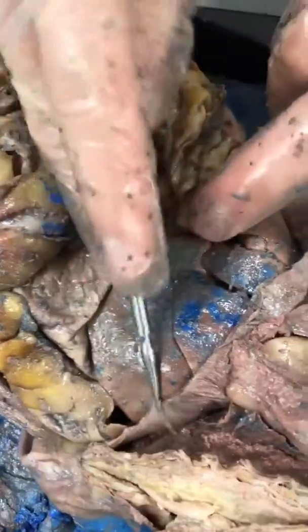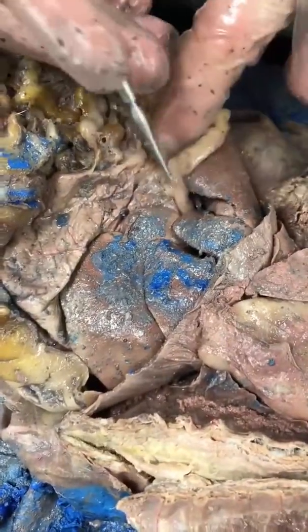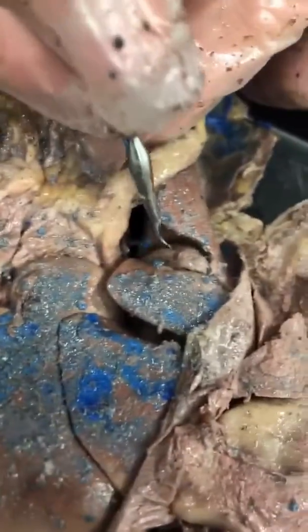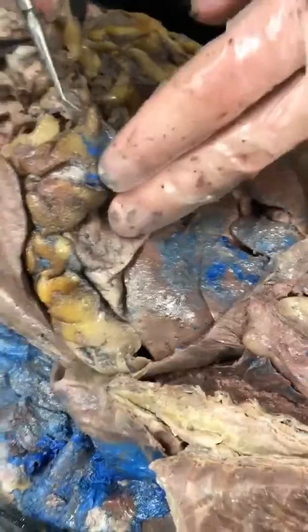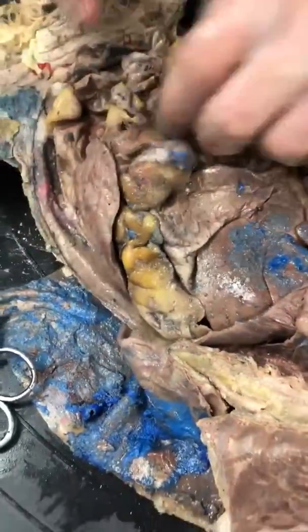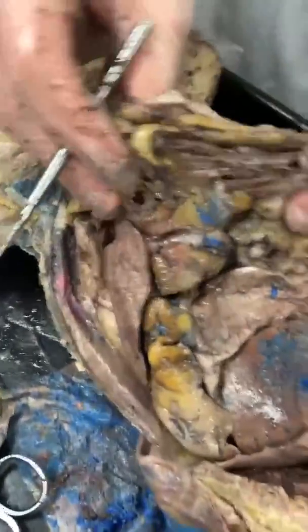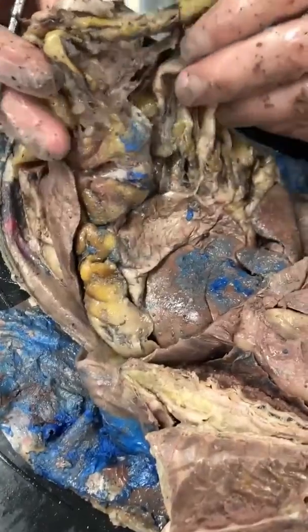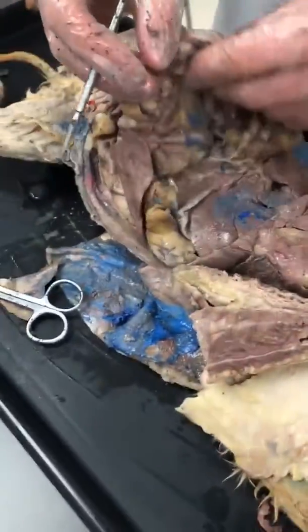Then we have our liver here. The liver has multiple lobes as well. And then our gallbladder is tucked in underneath here. We have our stomach here. The stomach runs into the small intestine, which is underneath the mesentery or omentum.